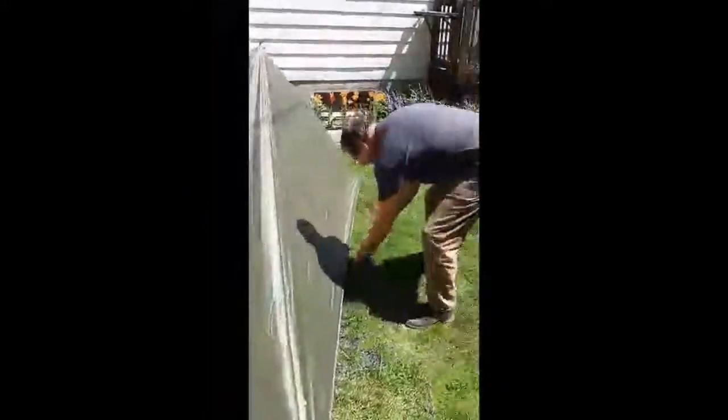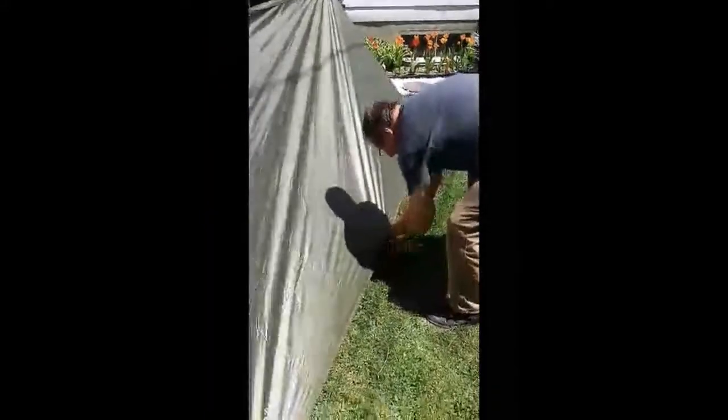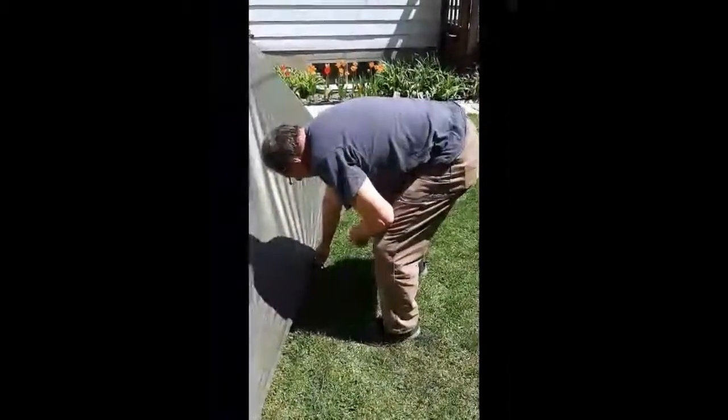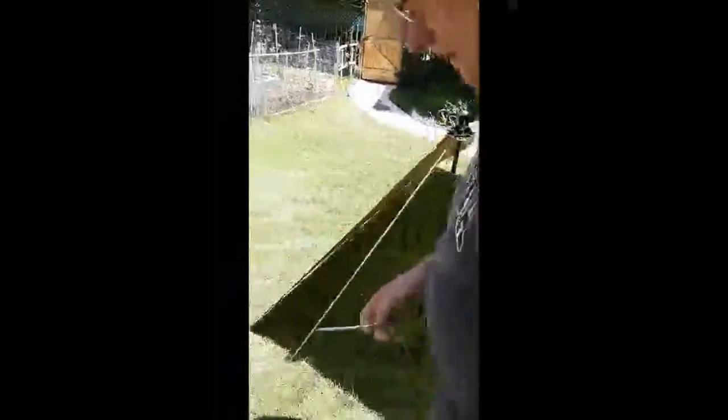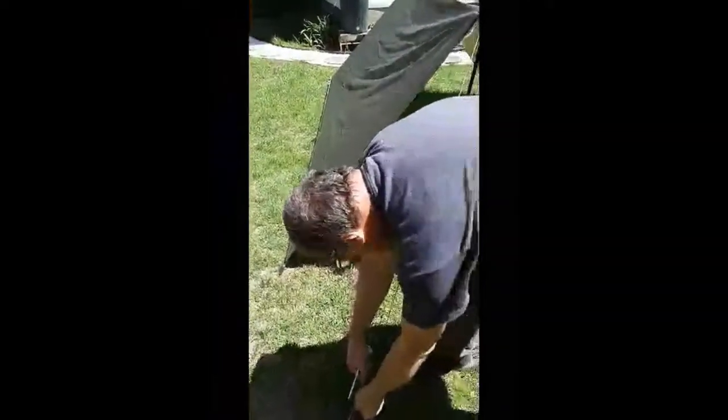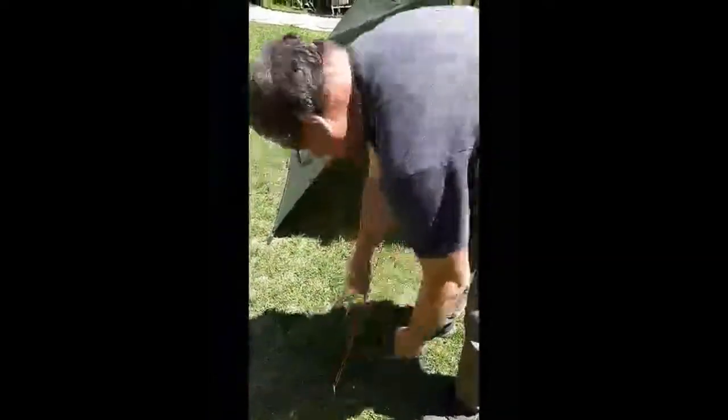I will reattach the middle one to keep it coming down. Go to the other side. Okay, put some tension on the rope.